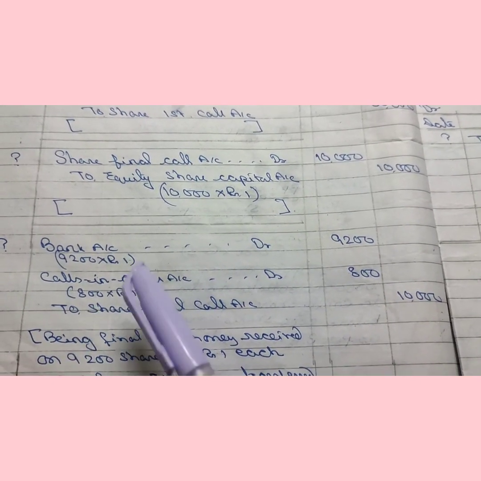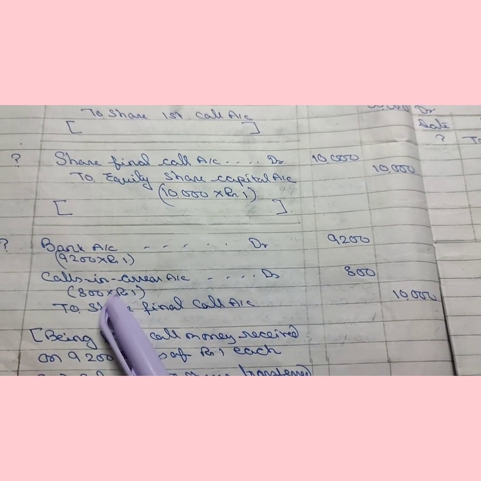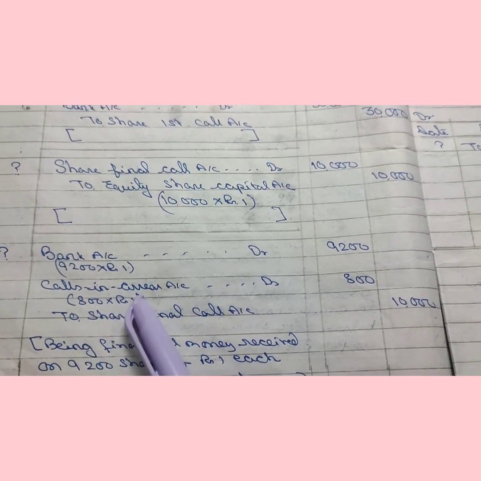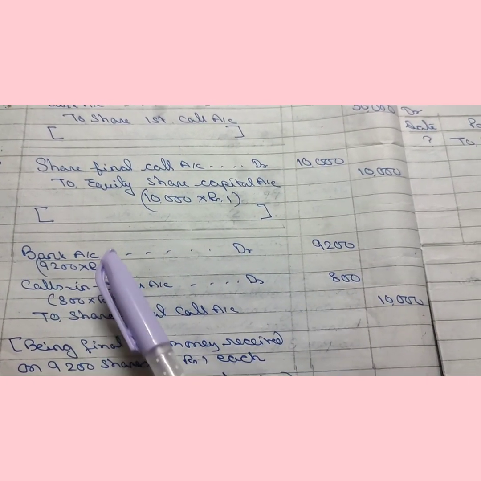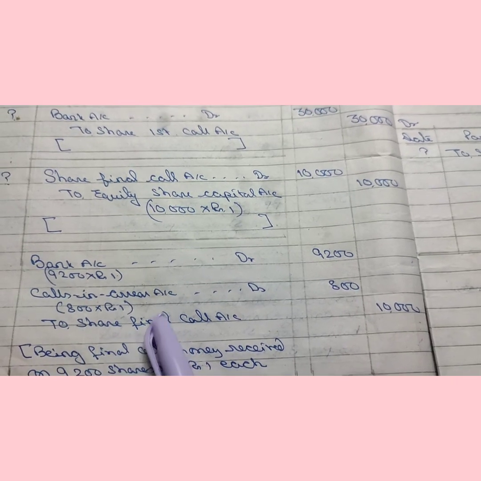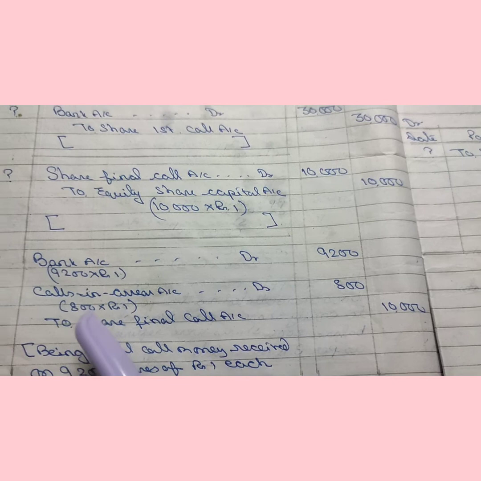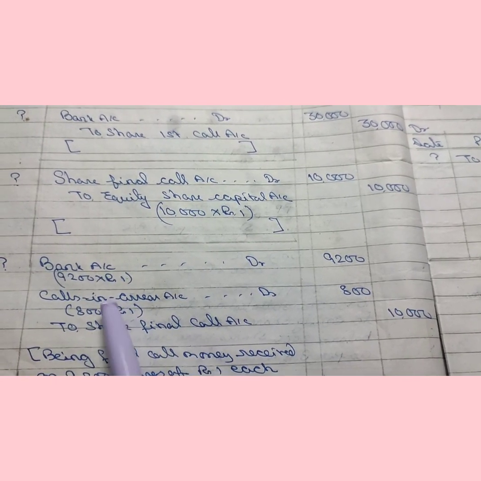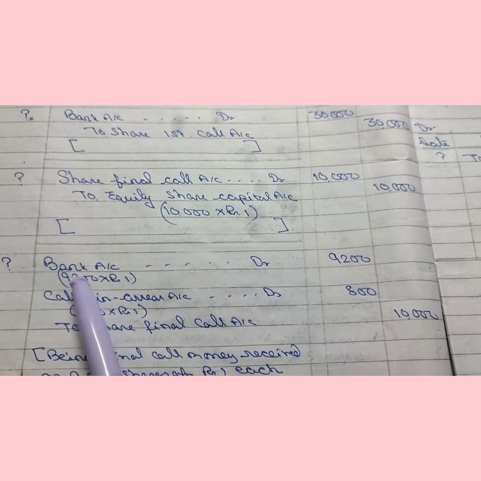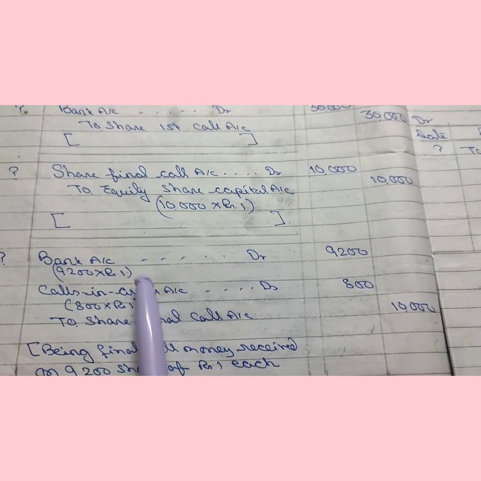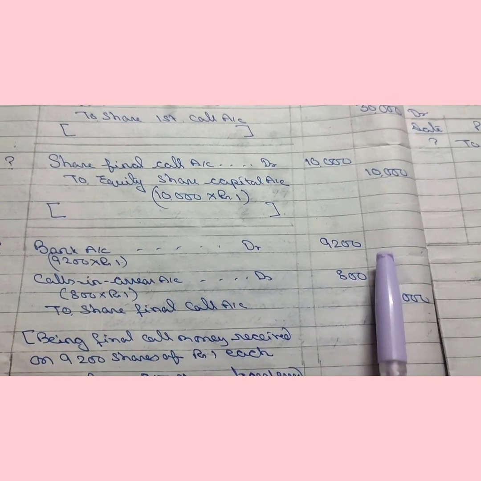Now the defaulter shareholder has not paid for 800 shares. So 800 into ₹1, this is the amount of calls in arrear. And in case of bank, the total number of shares was 10,000, out of which for 800 shares the company has not received the amount. So the company has received for 9,200 shares of ₹1 each. So the total bank amount is 9,200.